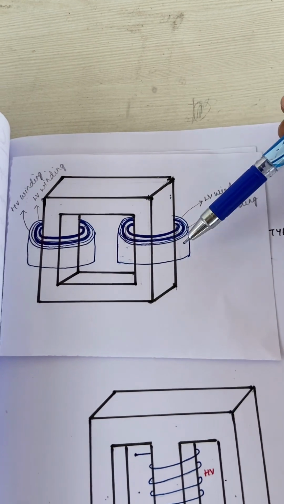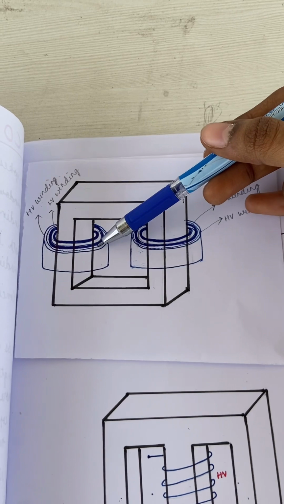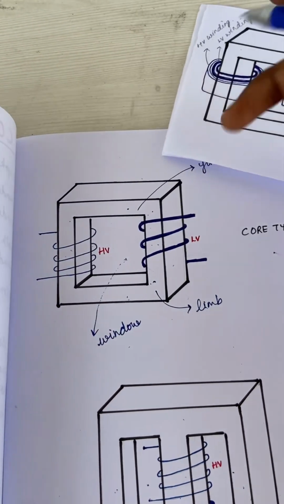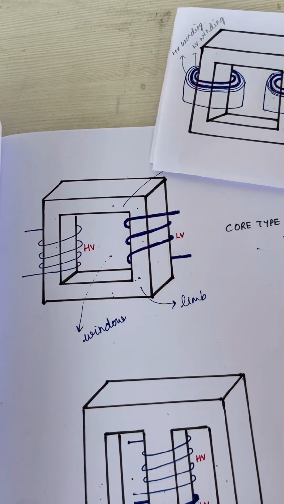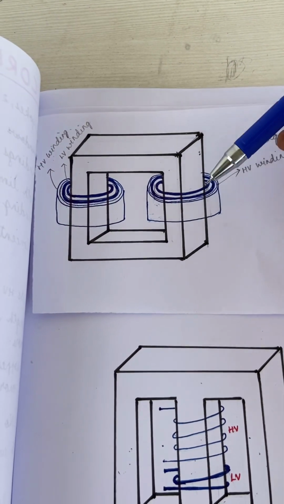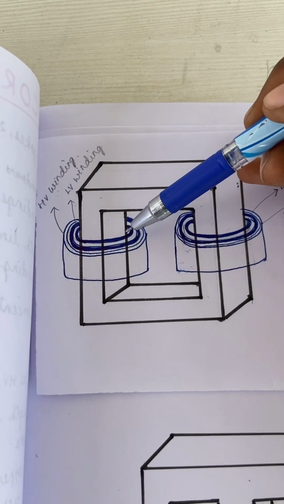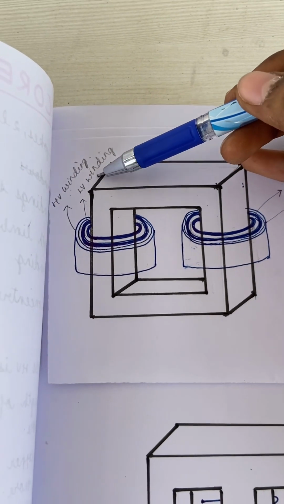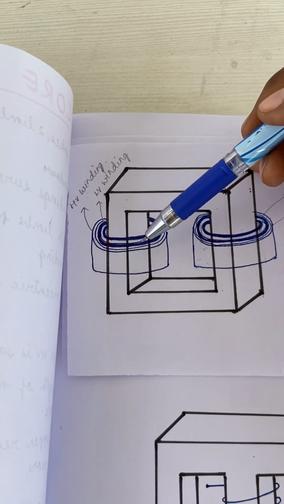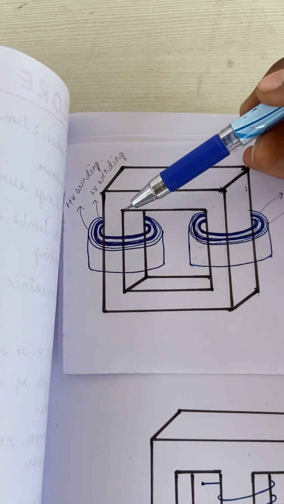So actually a core type transformer will have both LV and HV winding on both the limbs, rather than either HV or LV on one limb. Okay, so this one is a major difference. So what are we doing here? First, over the core we are winding LV, over that we are winding HV. So the windings will be concentric. The center of these two windings will be the same.